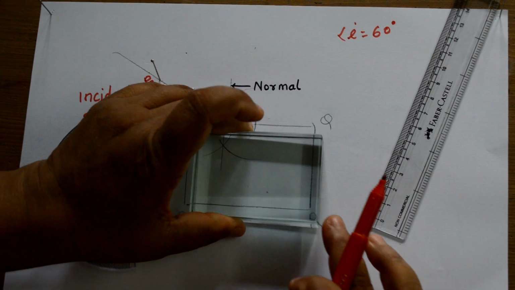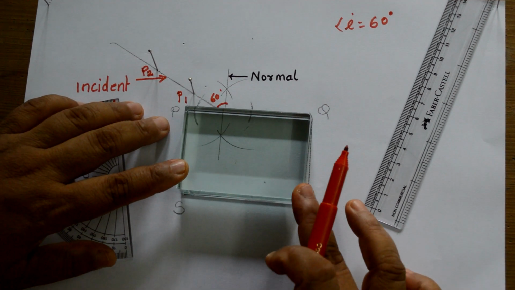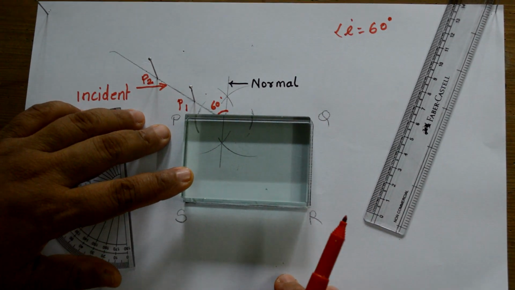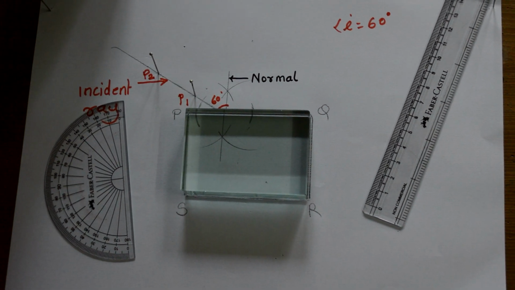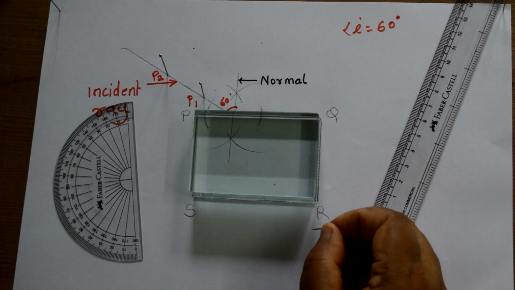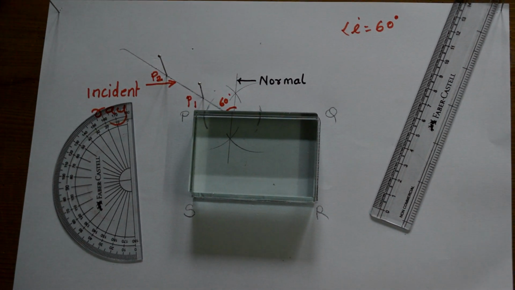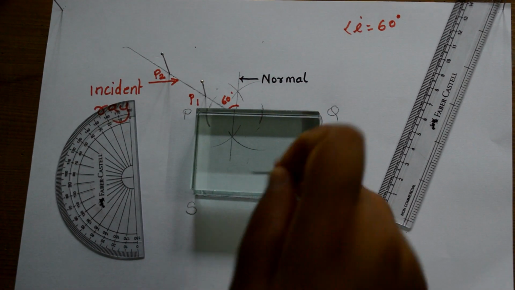Now keep the glass slab on its place and visualize from this side and fix pin 3 and pin 4 in such a way that the pin 3 and pin 4 lie in line of pin 1, pin 2.